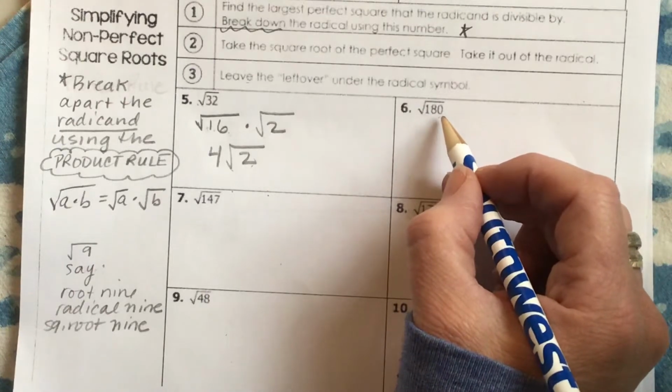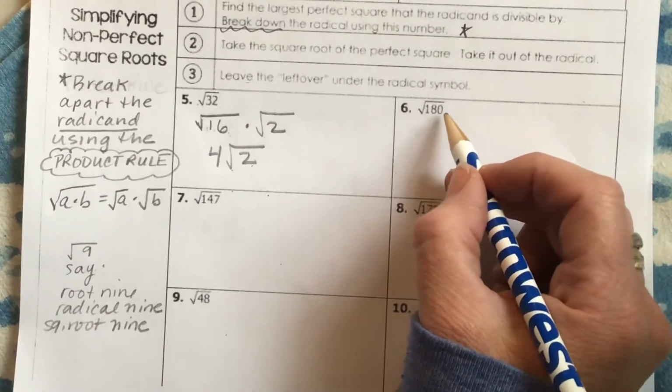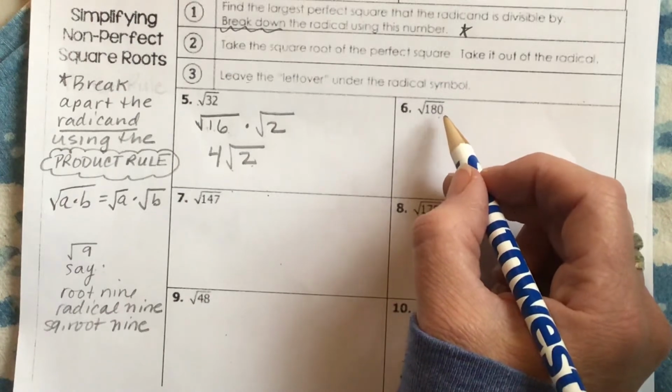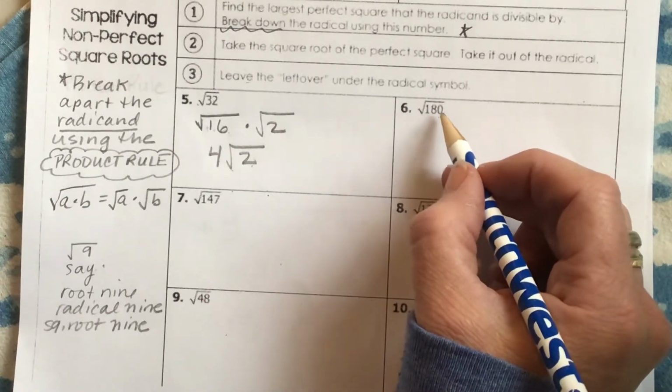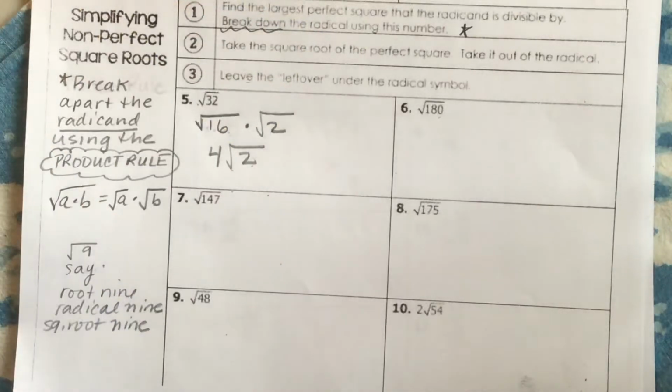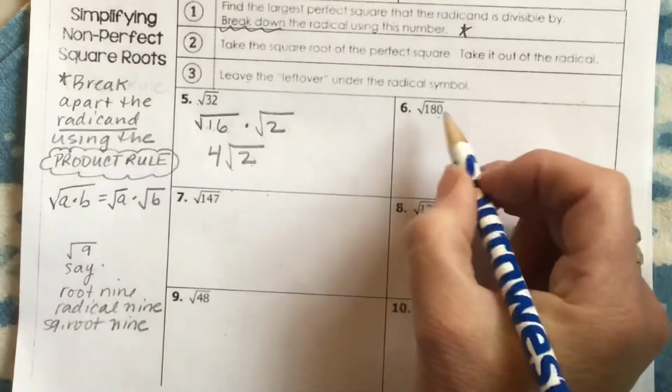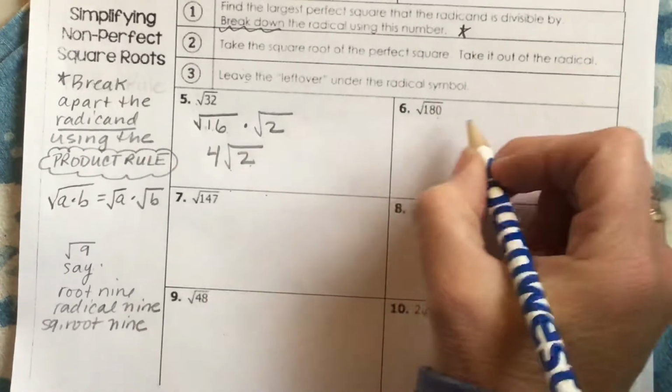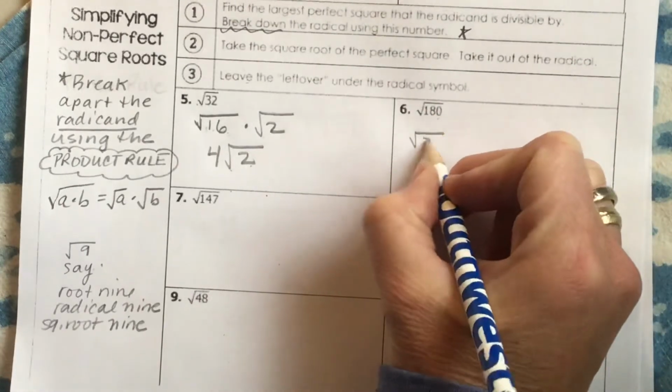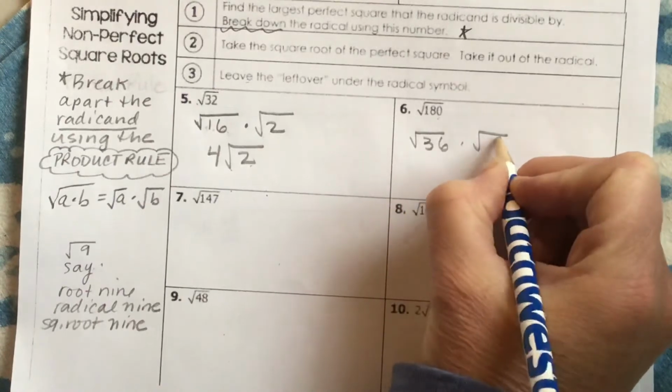And when you do that, you're going to find lots of factor pairs. Look for square numbers. It doesn't always have to be square numbers. Once you start factoring and factoring, you will get to its prime factorization. But I happen to know that 180 is also equal to 36 times 5.